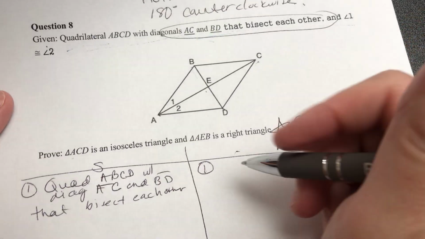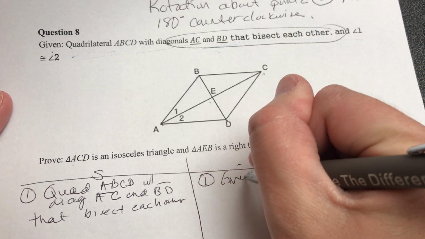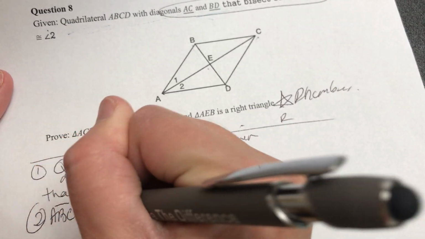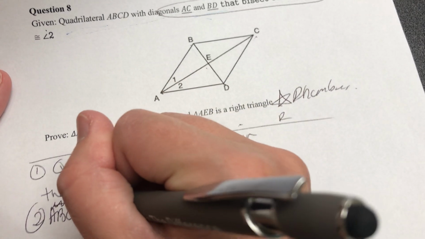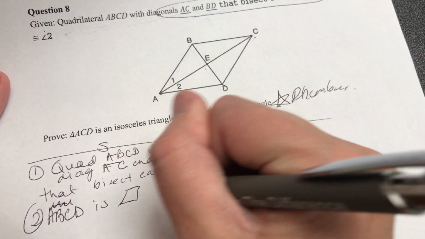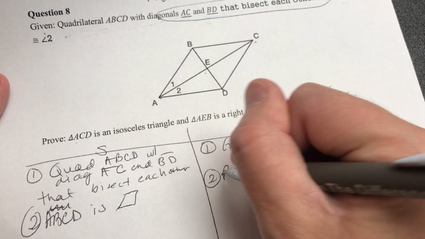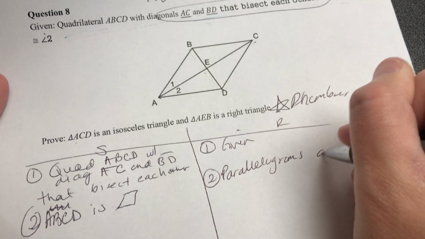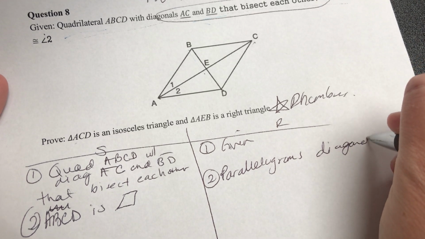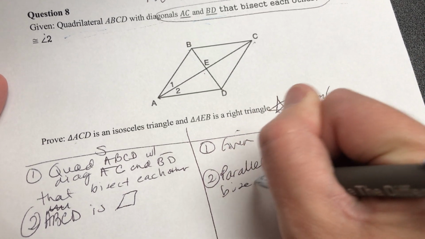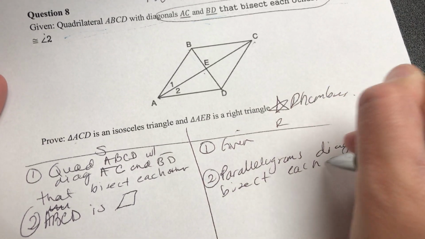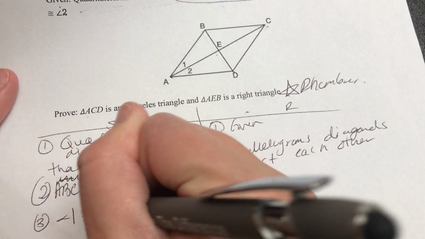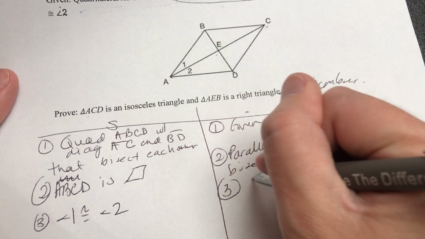Okay. Now I'm going to say that's the given. So now I can say that ABCD, I don't know why I wrote a line over it, is a parallelogram. Parallelogram. Diagonals bisect each other. I'm going to go straight to that next given. Angle 1 is congruent to angle 2. Given.